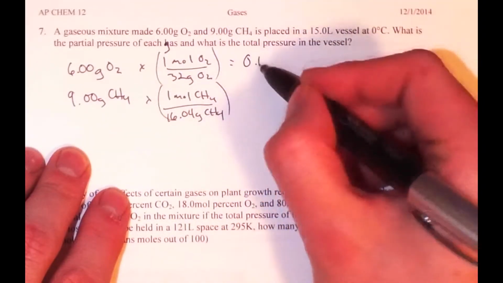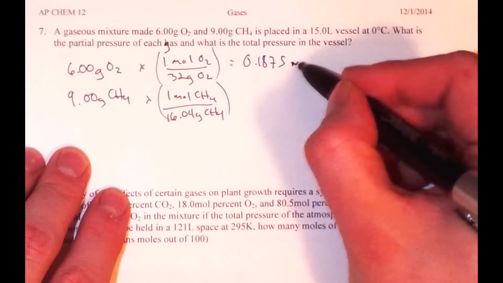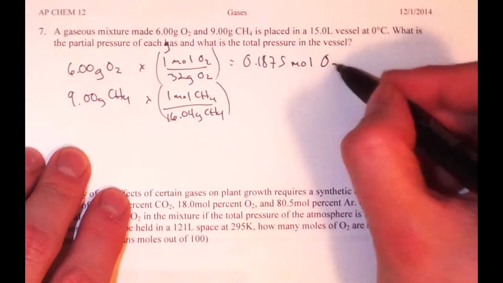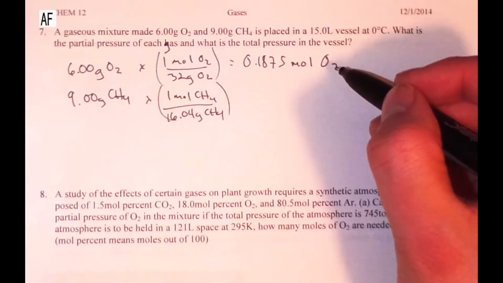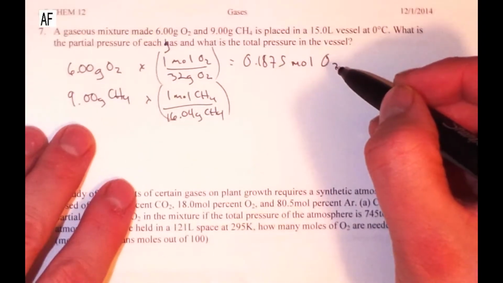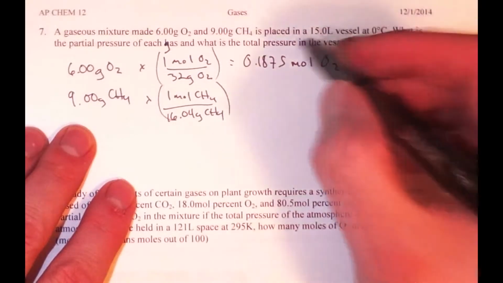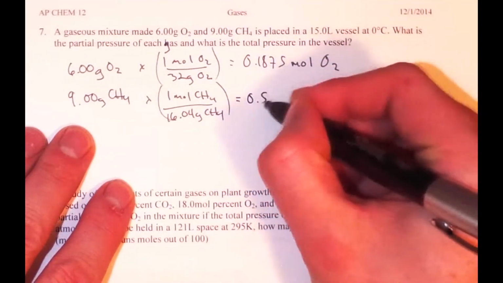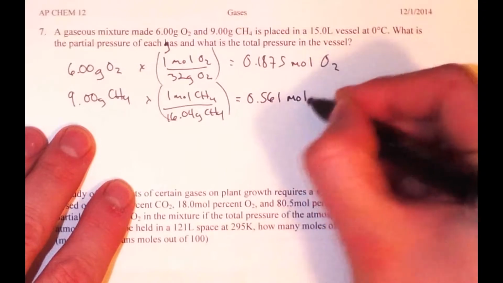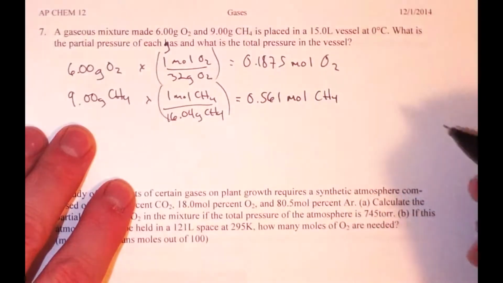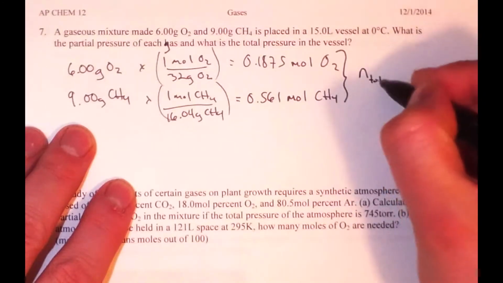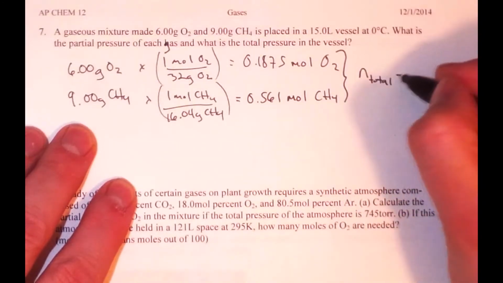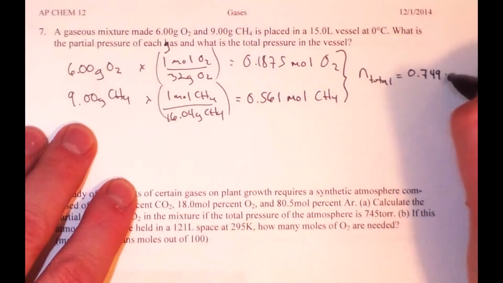So this is 0.1875 moles of O2, and this is 0.561 moles of CH4. The total amount of moles of this is 0.749 moles.